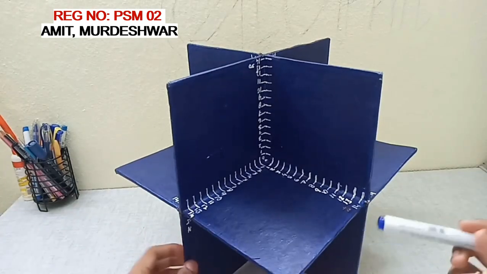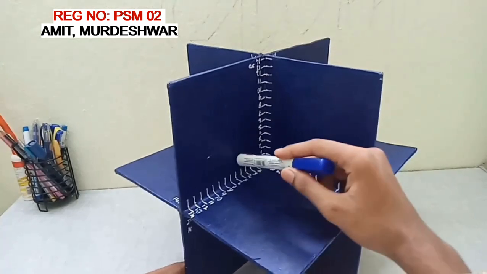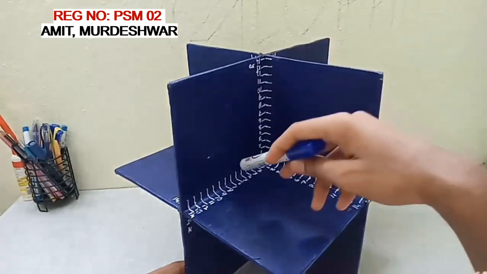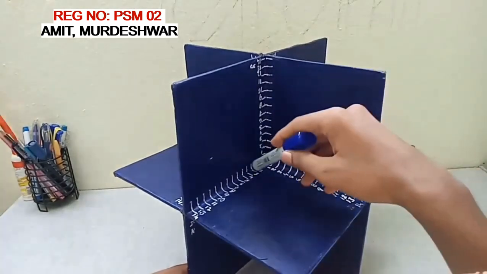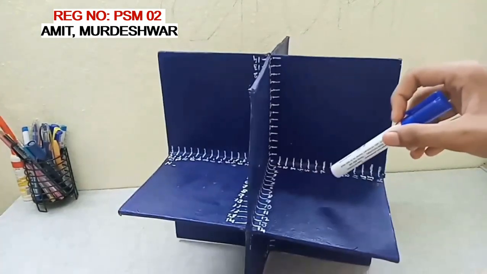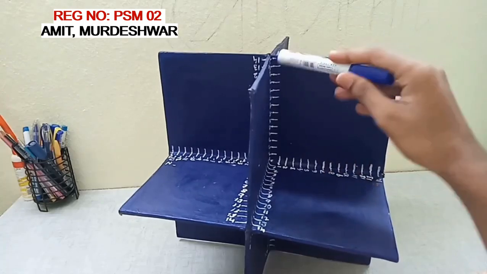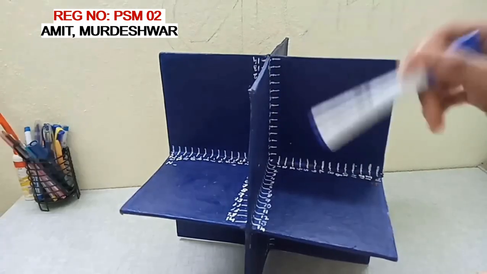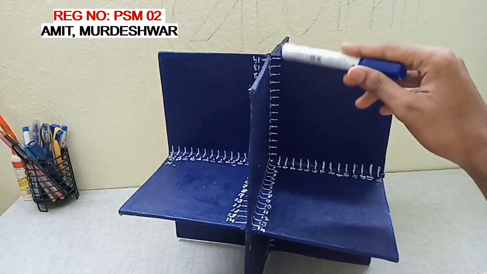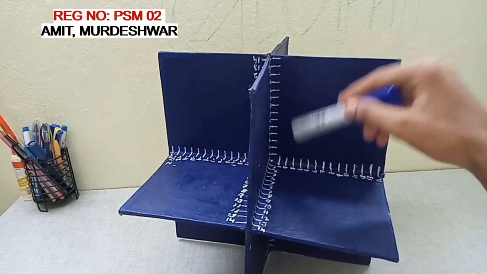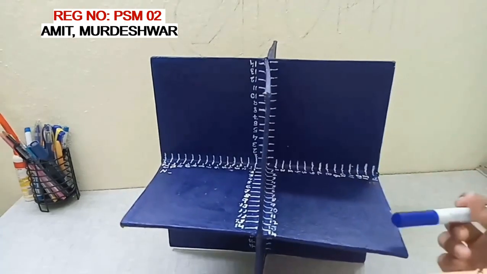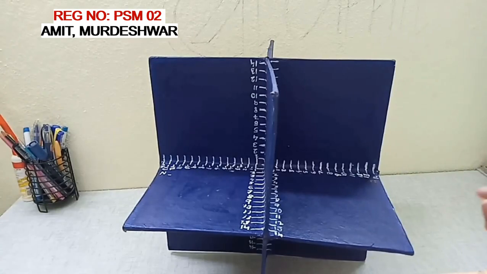As you can see in this model, this is y axis, this is x axis and this is z axis. See here, this is z axis, this is x axis and this is y axis. All three planes are intersected perpendicularly. As I told you earlier, in the 2D graph there are two axes.